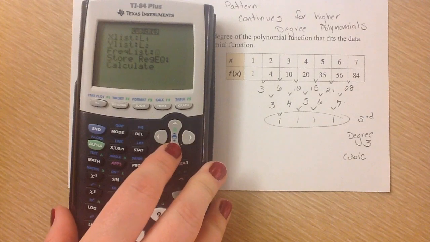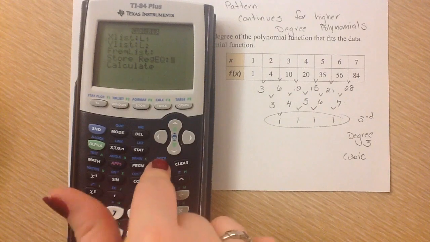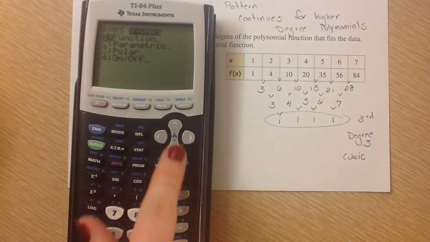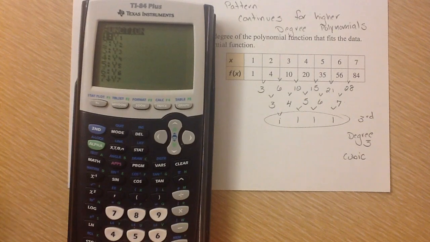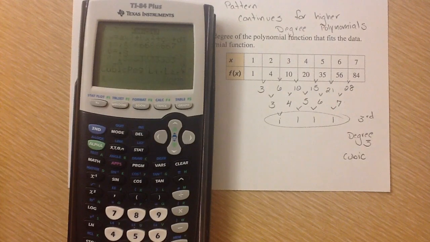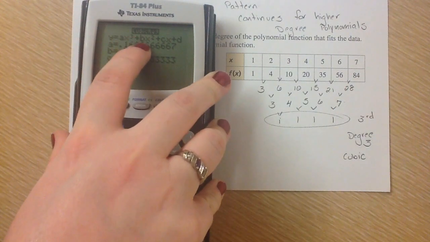We don't do the frequency list. But I arrow down to store regression equation. I want my calculator to store or put this regression in my y equals. So I would go vars, arrow over to y vars, function, hit enter, and I want it to go to y1.